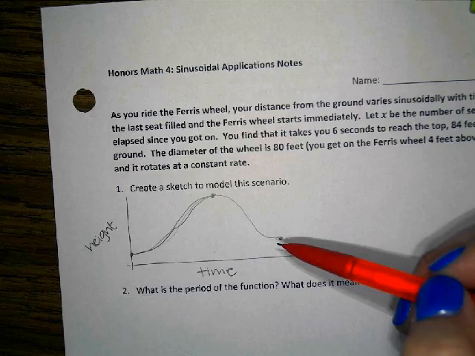Does that make sense? So we would say this is sinusoidal because this would be one rotation around the Ferris wheel, but then we would keep doing it. We'd keep going. Oh, it froze. We would keep going around the Ferris wheel.